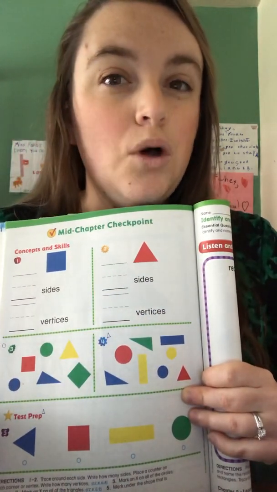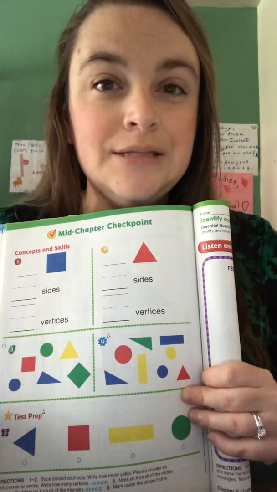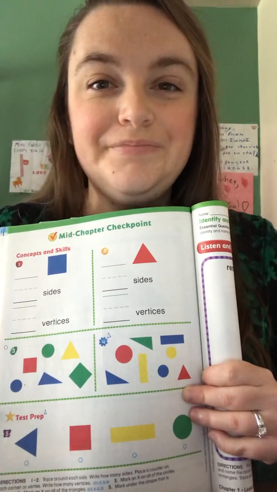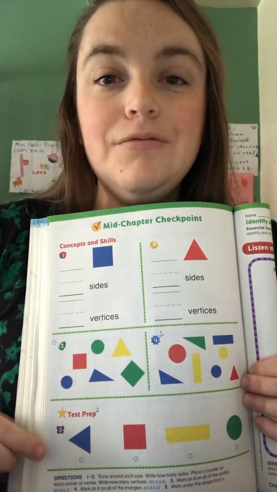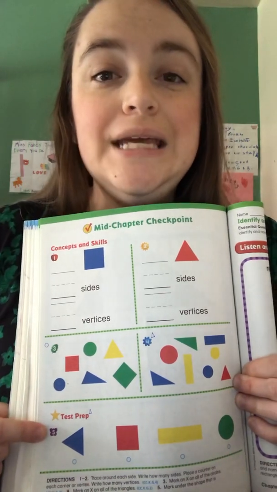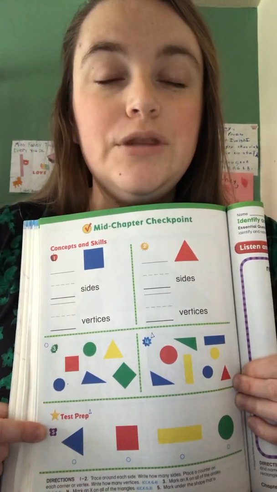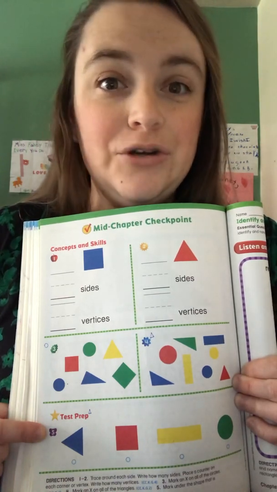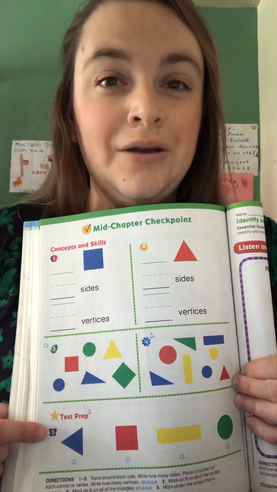Make sure you find them all. 3 sides, 3 vertices. Put an X over your triangles. And for down here at the bottom, problem number 5, fill in the bubble for the shape that is a triangle. Fill in the bubble for a shape that is a triangle.